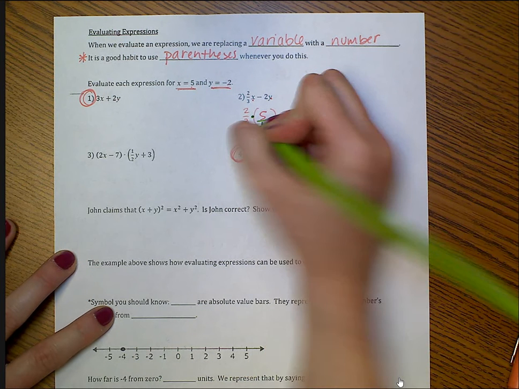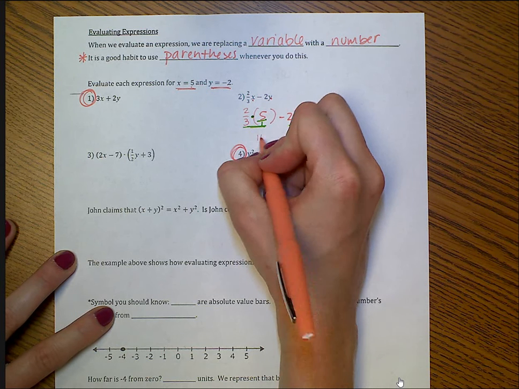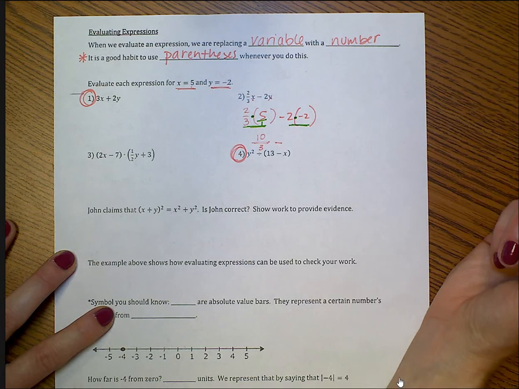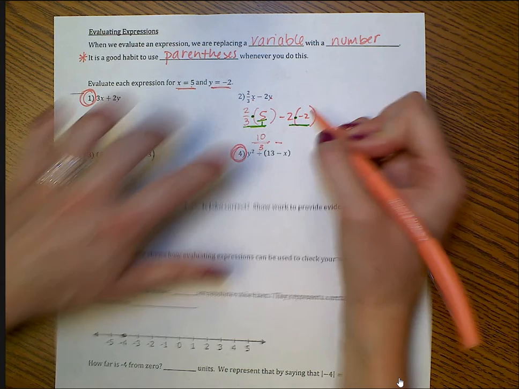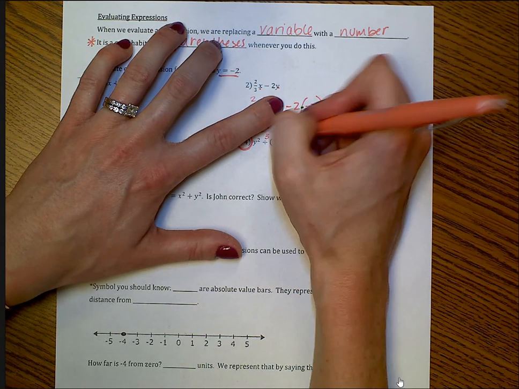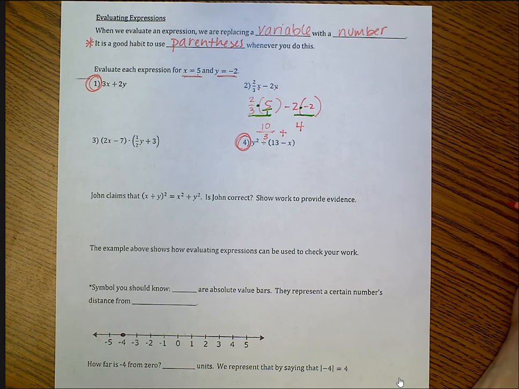Now I'm going to make that 5 over 1, so I can just do 2 times 5 is 10, over 3 times 1, which is 3, minus, now I'm going to think of this as negative 2 times negative 2, which would be a positive 4. So that's okay to do, just say plus 4.